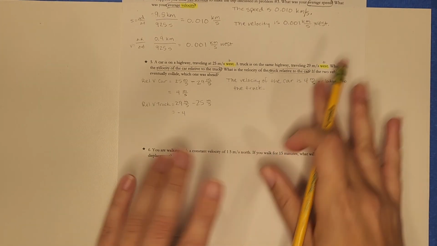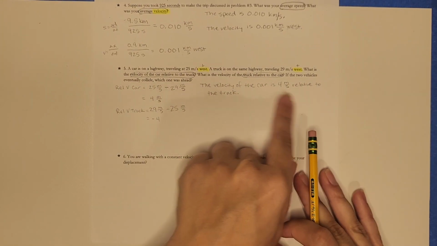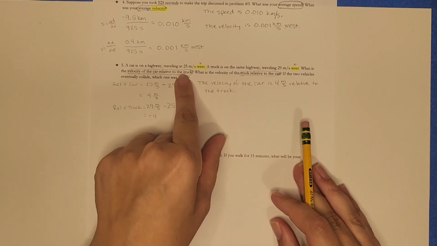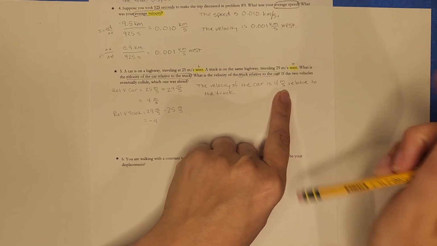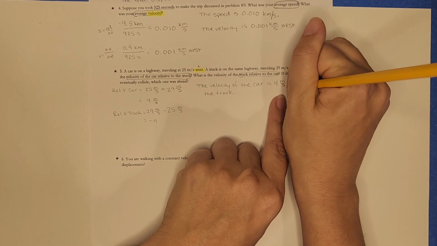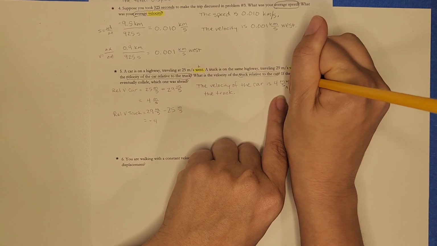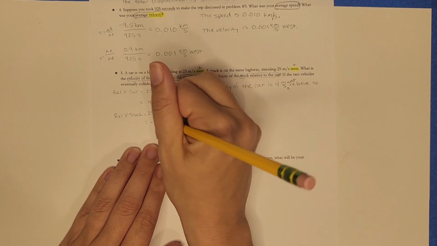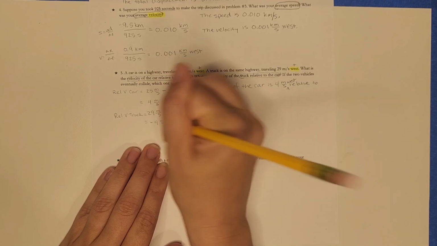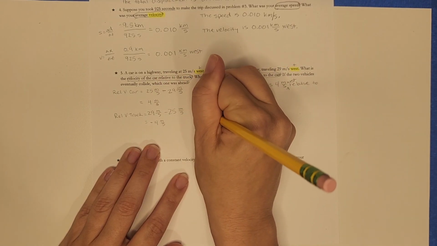Oh, and you know what? So I would figure this out when I go back and check. 4 meters per second, I don't have a direction here. Velocity needs a direction. And so west. Okay, so -4 meters per second here. And so now I'm going to remember it this time.